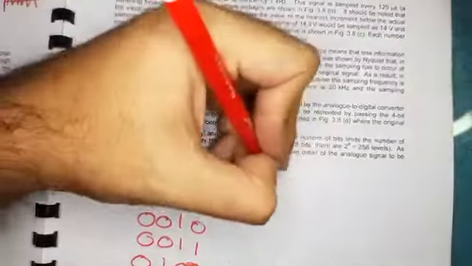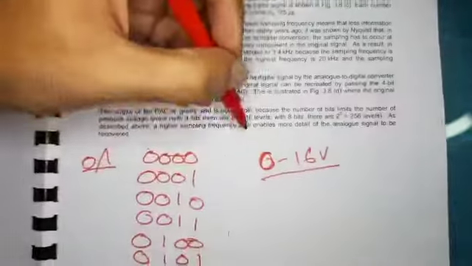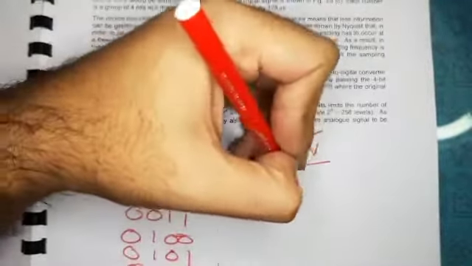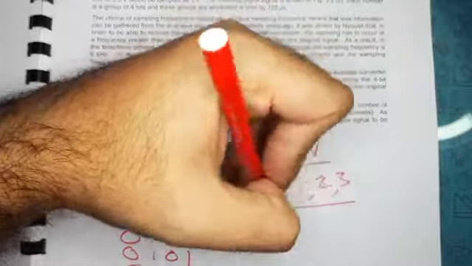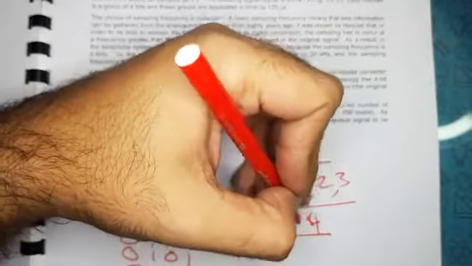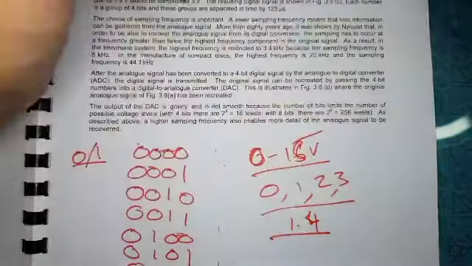So if you're splitting a value of, say, 0 to 15 volts, then a value can be 0, or it can be 1, or 2, or 3. It can't be something like 1.4. We can't do that, so we always choose the whole numbers.